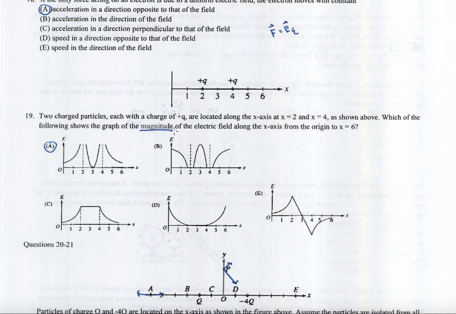Two charged particles. Okay, so we got two charges here. Which of the following shows the graph of the electric field along the x-axis from the origin to 6? Oh, okay. So the magnitude. So we don't care about whether it's negative or positive. We're just going to see what's happening to it. Okay, so electric field here is kind of small, and then it's going to get bigger and bigger and bigger as I get closer to that bad boy.